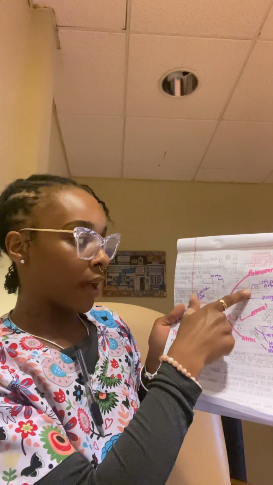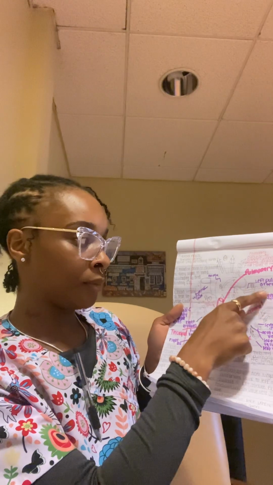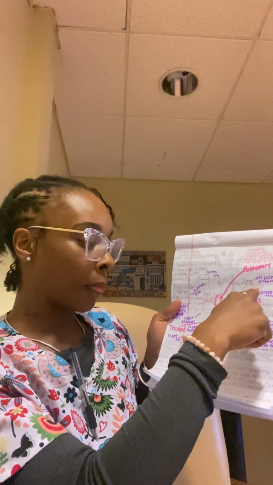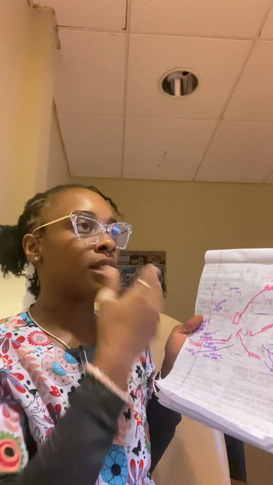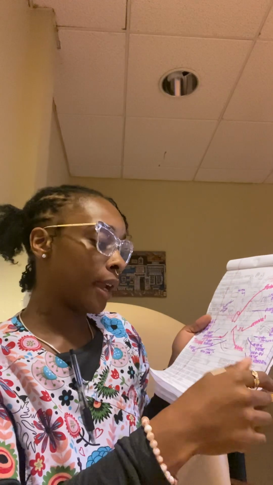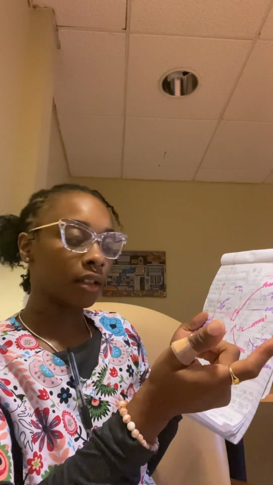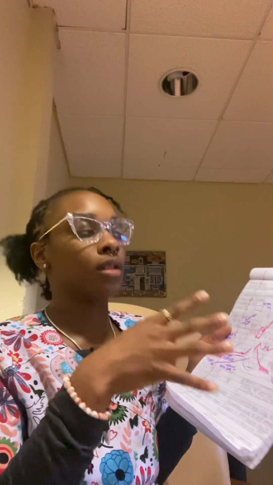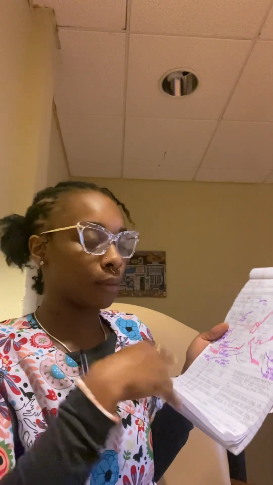Then we move on to number 5, which is near the left pulmonary artery. And that's where the blood is distributed. It's distributed by the left and the right pulmonary arteries to the lungs, and it unloads CO2 and loads O2.